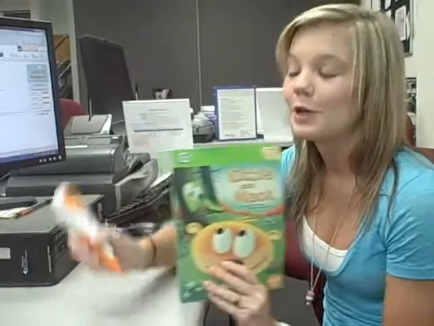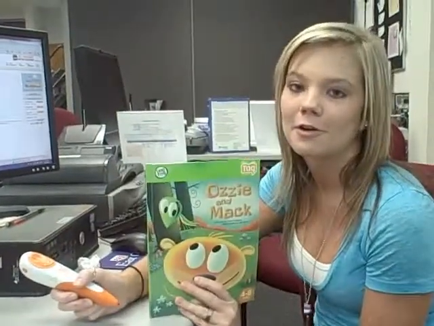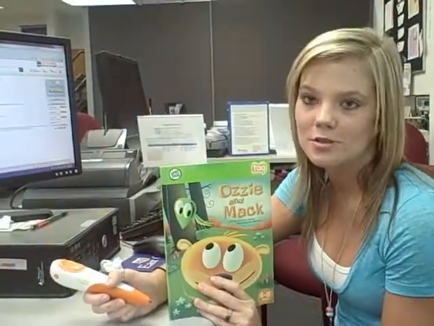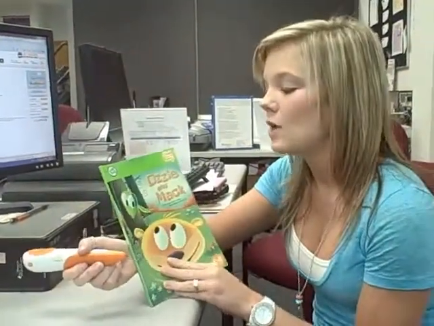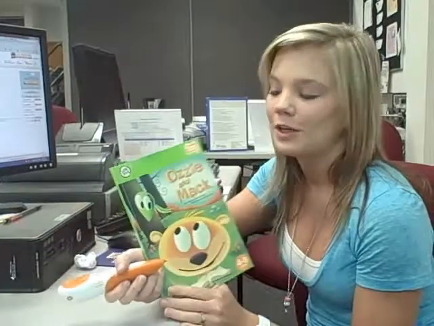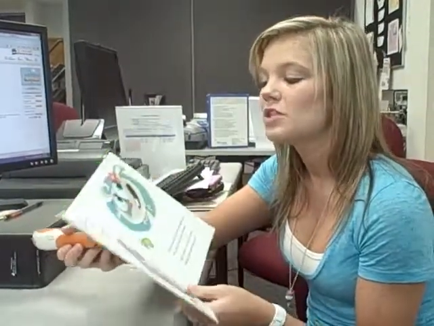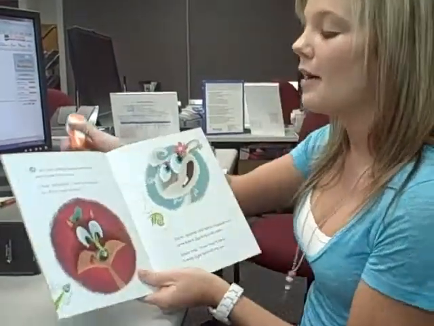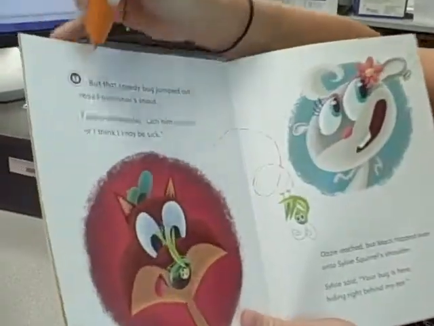This is the Tag School Reader pen and book made by Leapfrog. This can help all kinds of students in your classroom. One kind of student this could help is a student that is nonverbal. During a read aloud during your lesson, you could have the student read one page by easily using the pen and tapping it on the book.